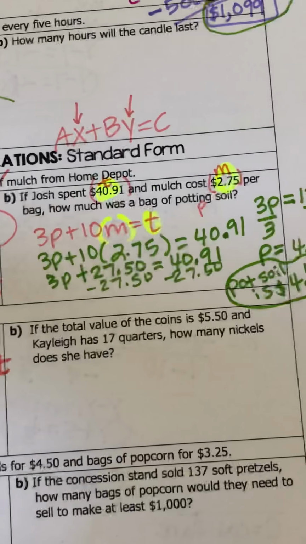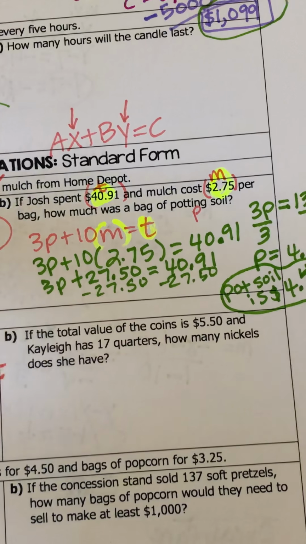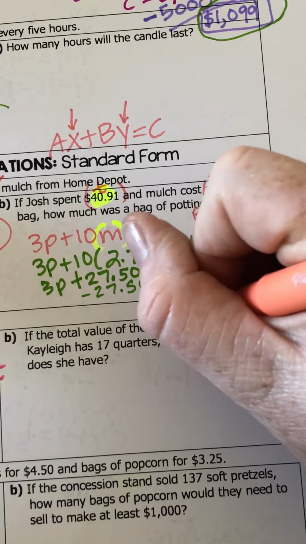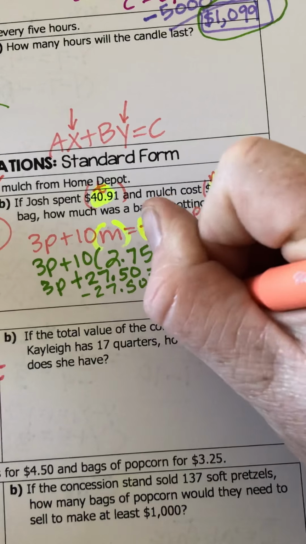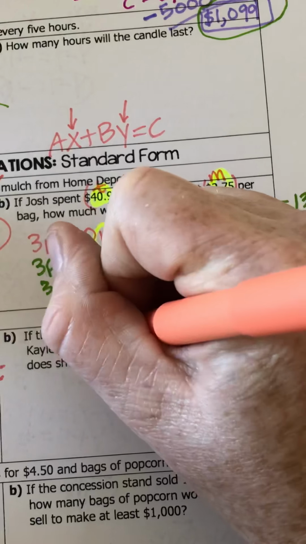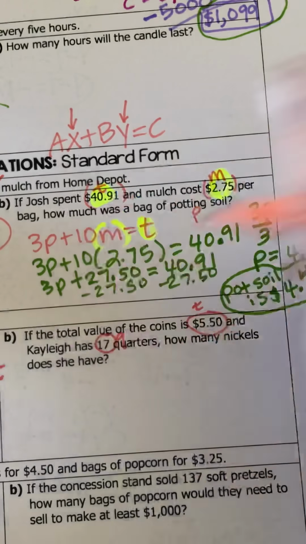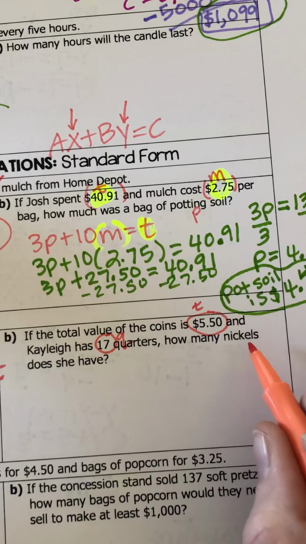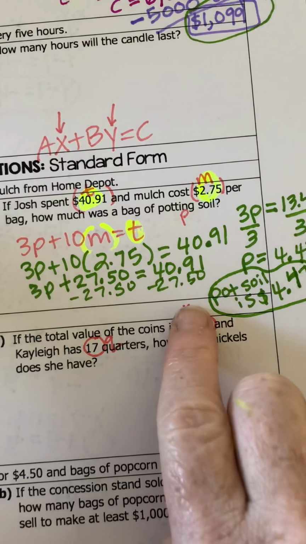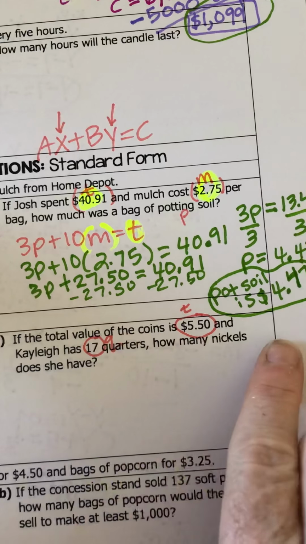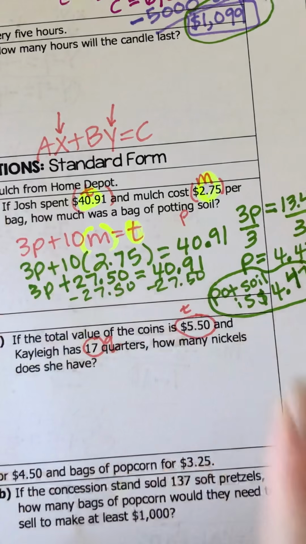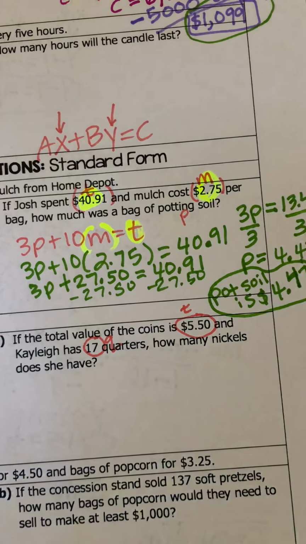All right, so part B. If the total value of the coins is $5.50, and Kaylee has 17 quarters, how many nickels does she have? We're going to plug in for T, plug in for Q, and answer how many nickels are left.